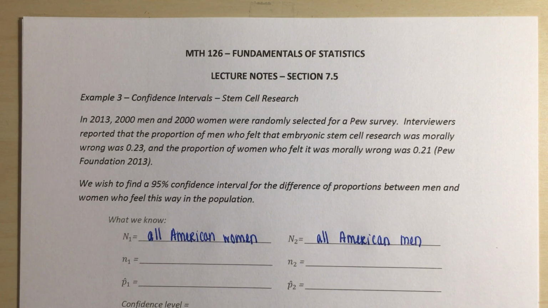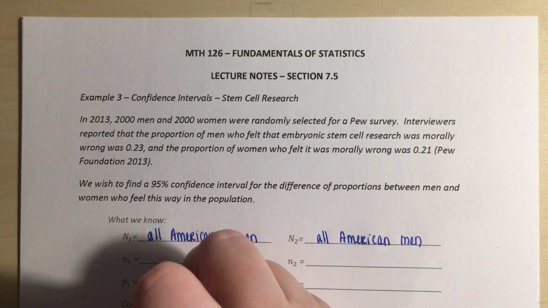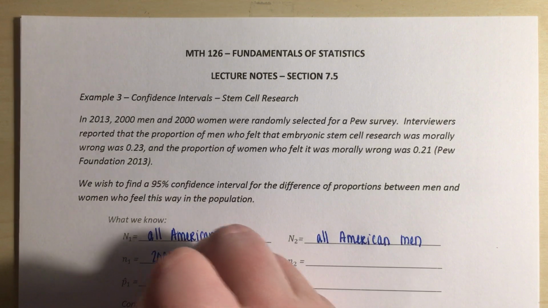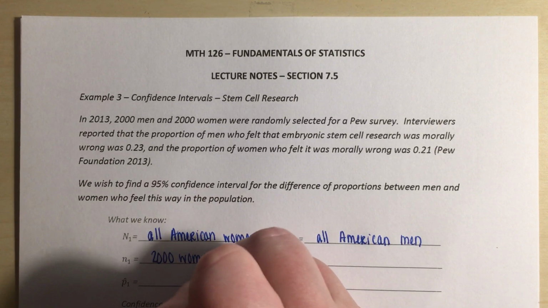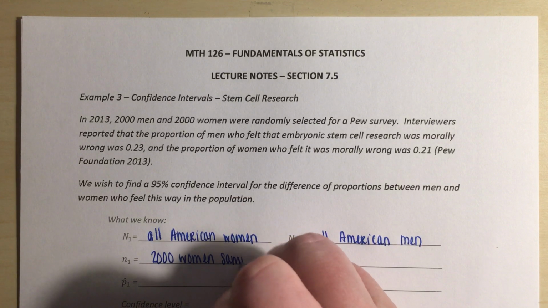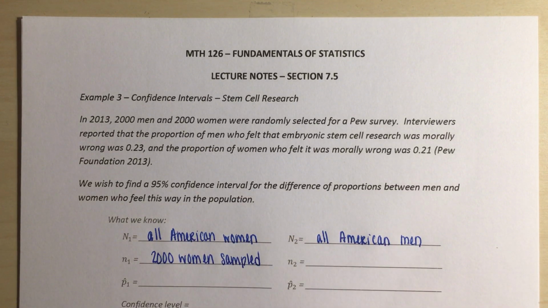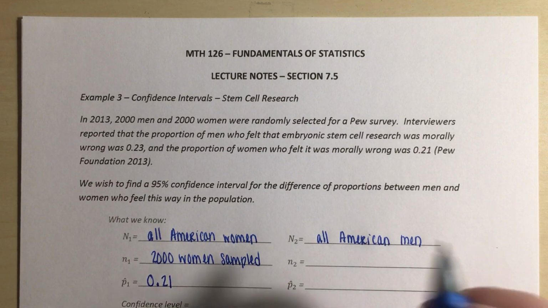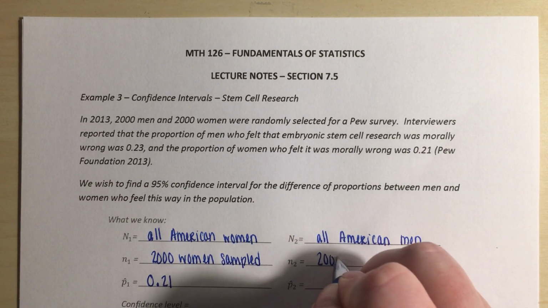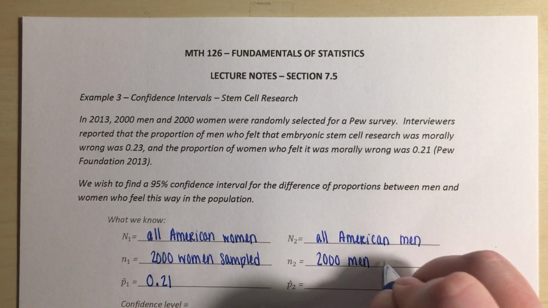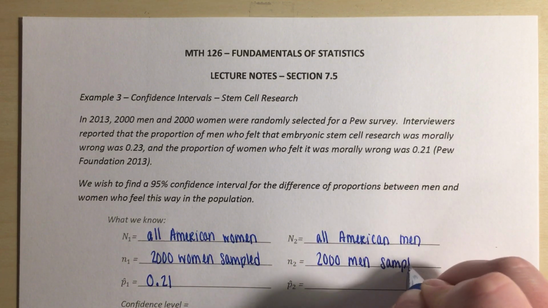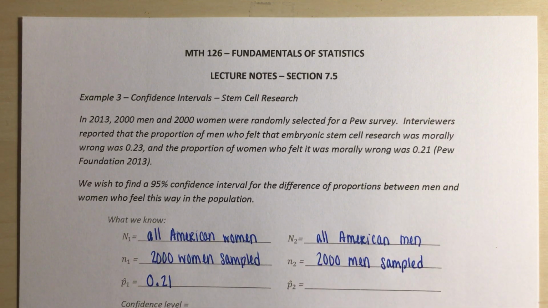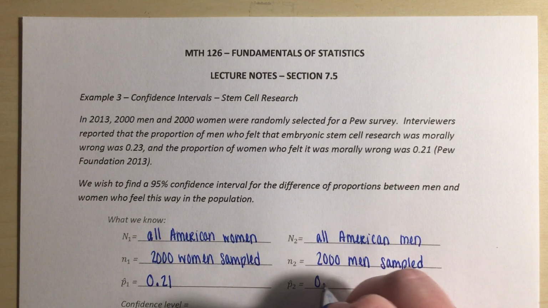So focusing on our first population, the American women, there were 2,000 women sampled. And P1 hat that we're given is the 21%, the 0.21. We are also told that there were 2,000 men sampled. And P2 hat is going to be 0.23.